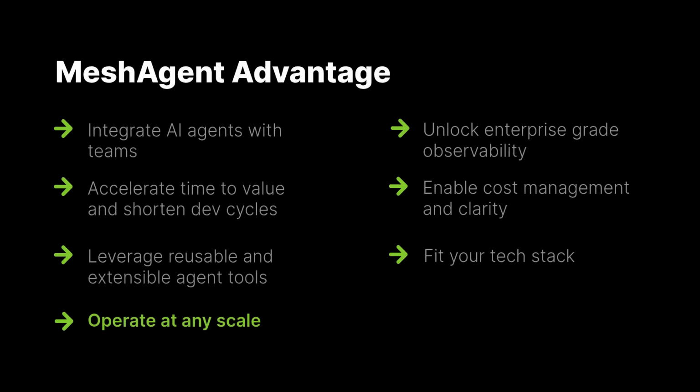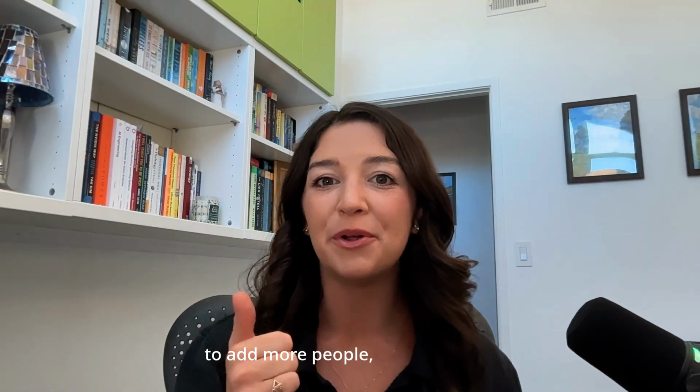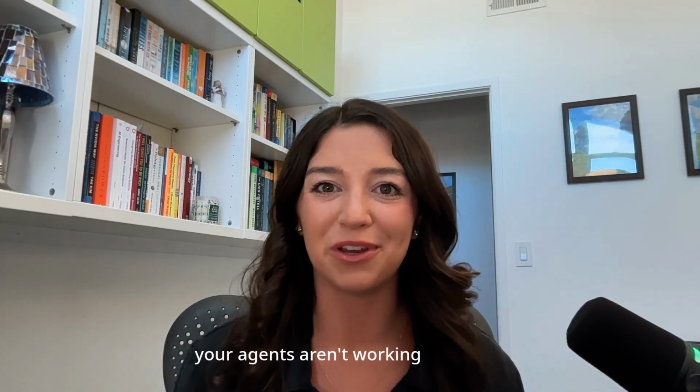Today, we're going to be talking about how MeshAgent helps you operate at enterprise scale by providing the infrastructure you need so that you can move from a cool demo into production reality. Agent prototypes break when you try to add more people, more tools, or more data. And then collaboration stalls, infrastructure buckles, and oftentimes nobody knows who changed what or why your agents aren't working anymore.